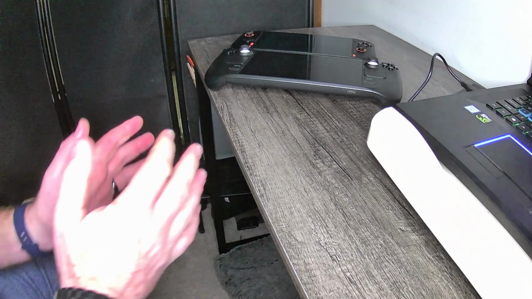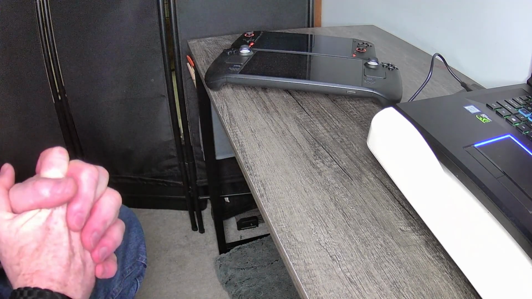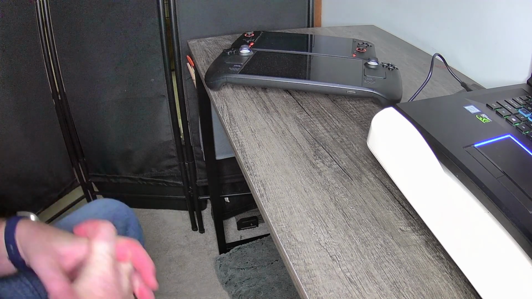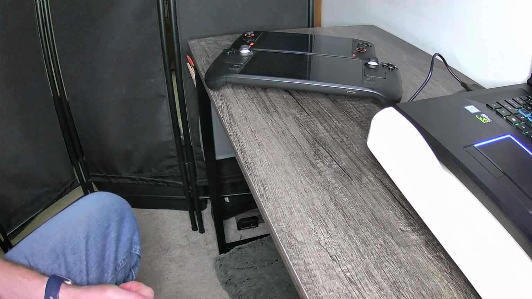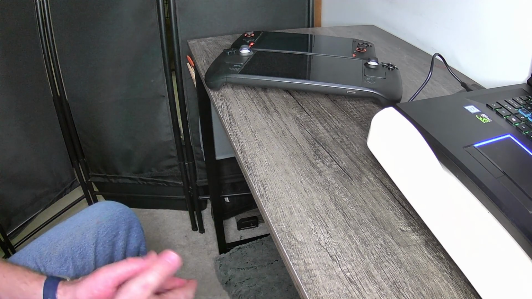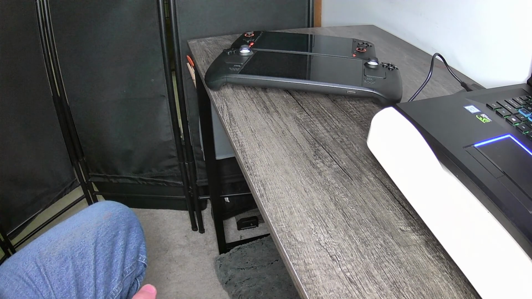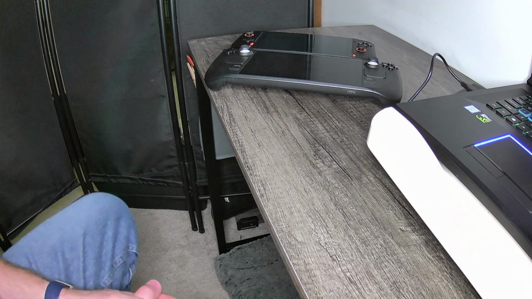So I'm going to cut right to the chase. I vastly prefer the Steam Deck over the OneXPlayer. I only got the OneXPlayer because the Steam Deck was taking so long. I ordered the Steam Deck the end of September 2021, and I didn't get it until about a week ago. So it was about 11 months.